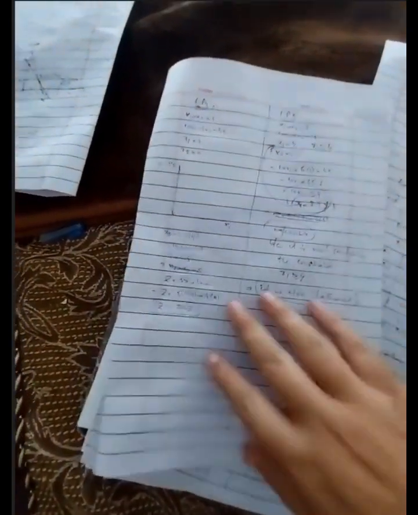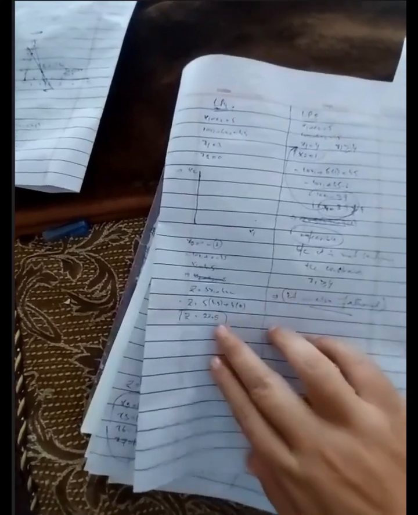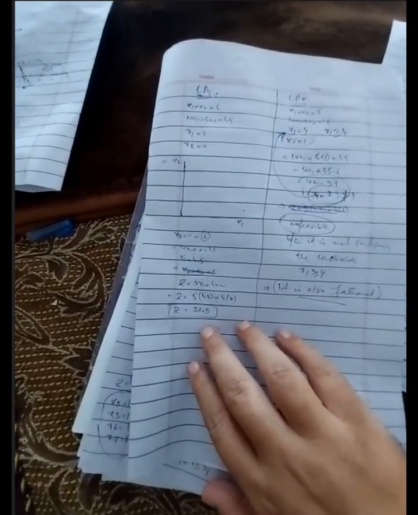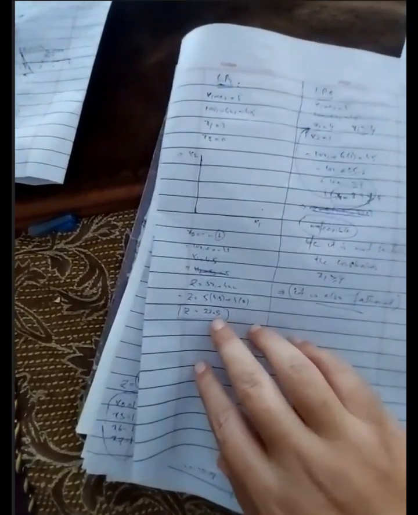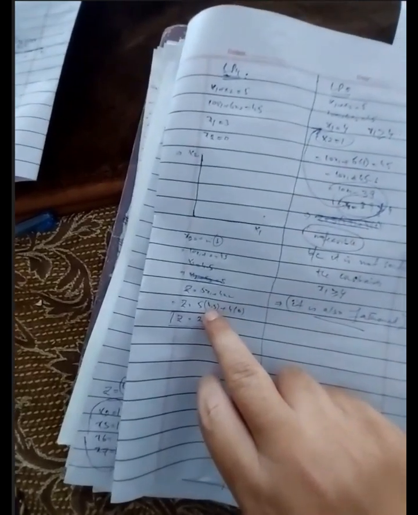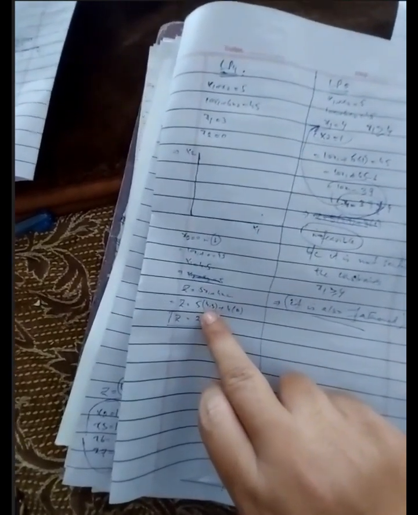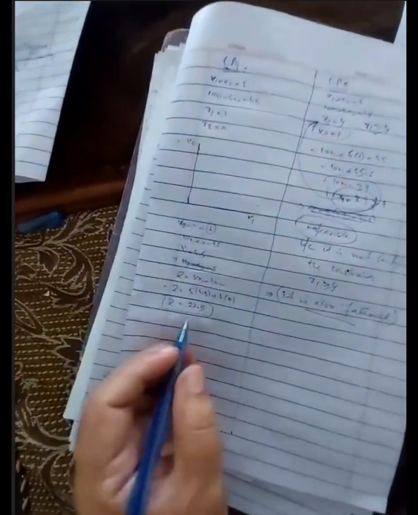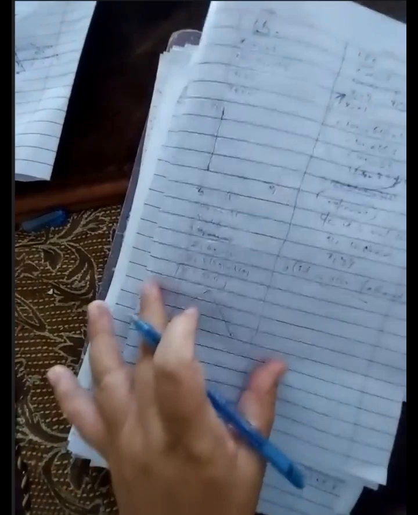So now we will branch. This is 22.5. So we will branch this further because we are not getting the integer solution of it, because we have x1 is equal to 4.5 and x2 is equal to 0 here. So we will further branch it.